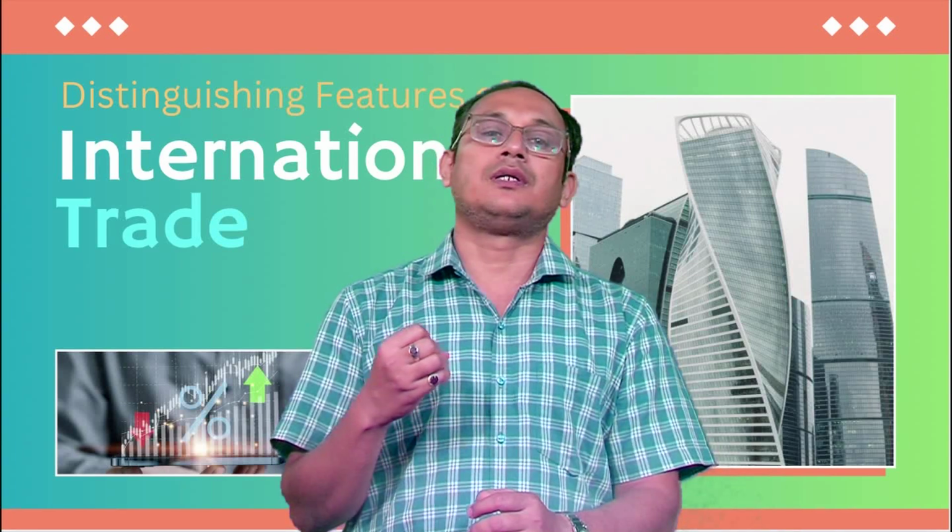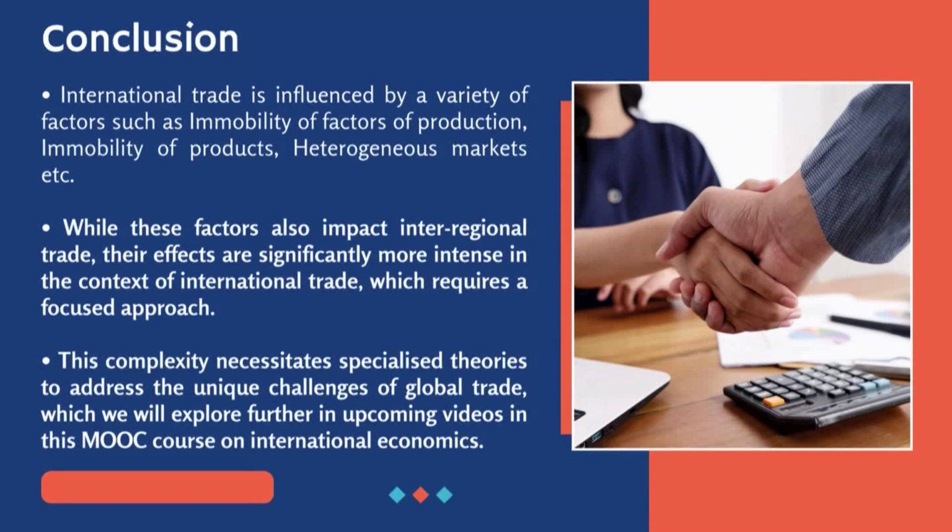So that is why we need to study the reasons for international trade as a separate discipline or separate course, whatever it may be. This complexity necessitates specialized theories to address the unique challenges of global trade. So that is why we need to discuss whether we need a separate set of theories to deal with international trade, which we will discuss in our next lecture.